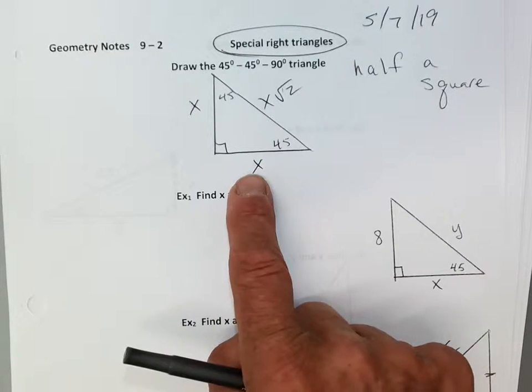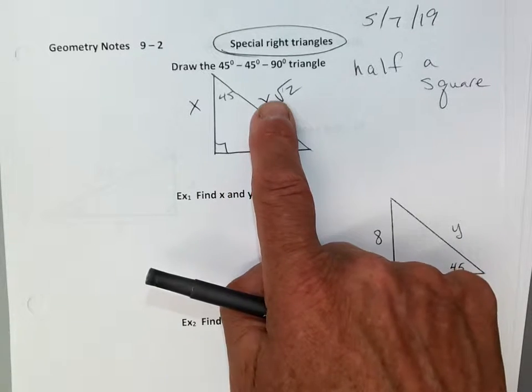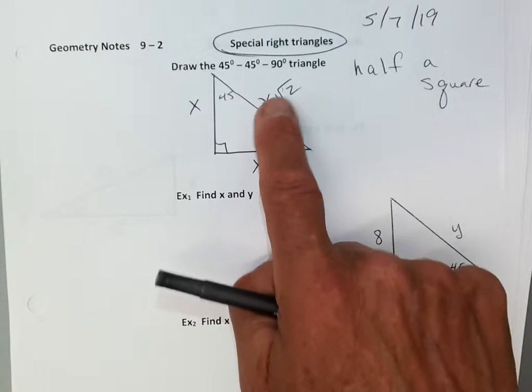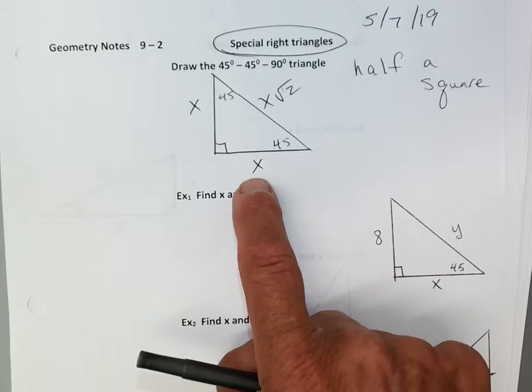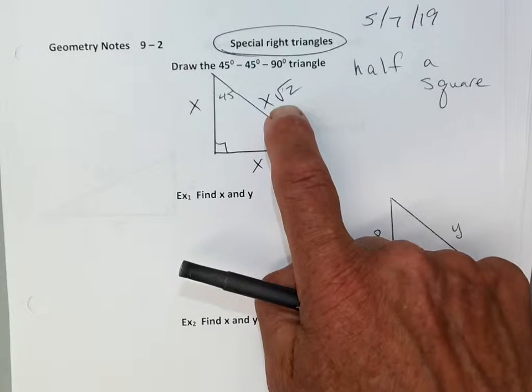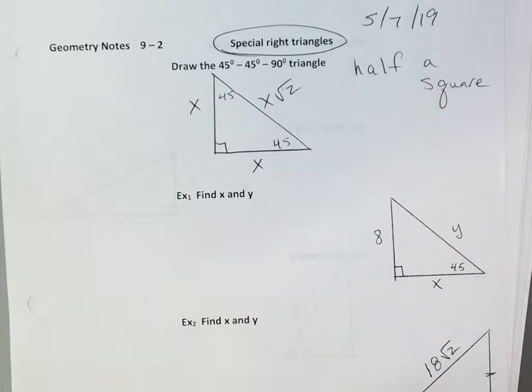So if this is 3, this would be 3 square root of 2. This is 7, this would be 7 square root of 2. This is 5, this length would be 5 times the square root of 2. Pretty easy, right? Okay, no problem there, okay?